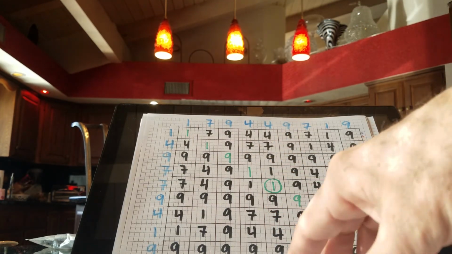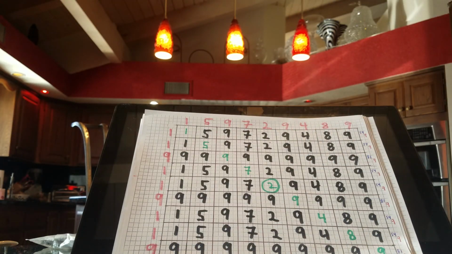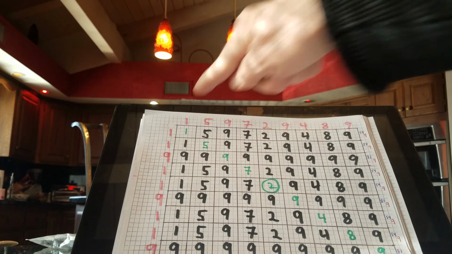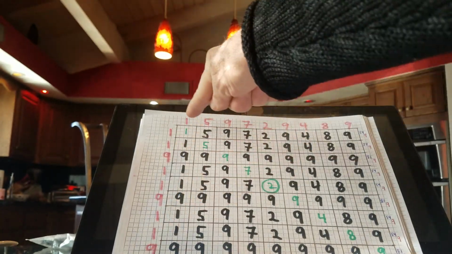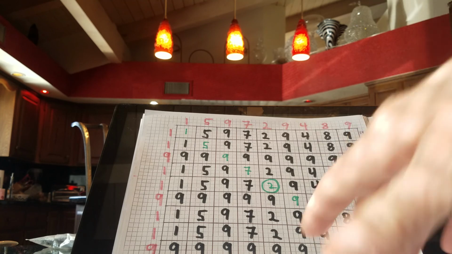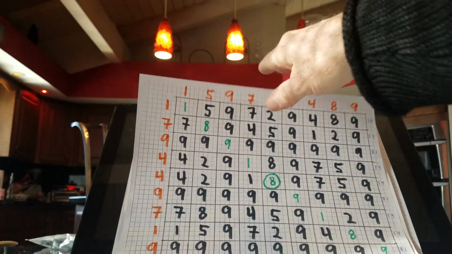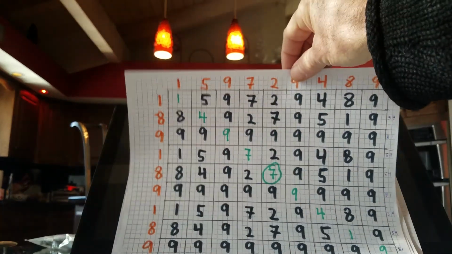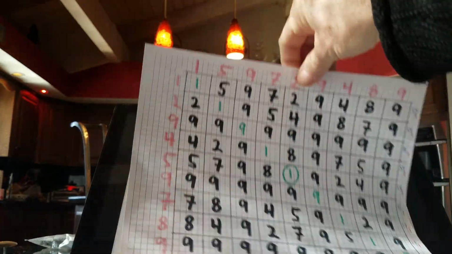And if we take the next line in the code going down and across, it's the 159, 729, 489 line, which multiplied by the 119 line gives the line 159, 729, 489, which is the 6th line going down, and we have 2, 4, 8, 7, 5, and 1.